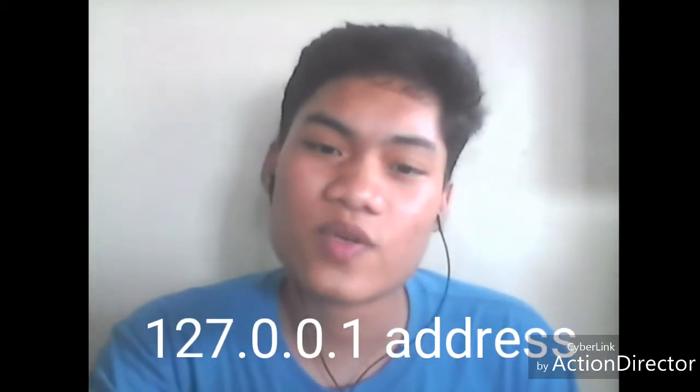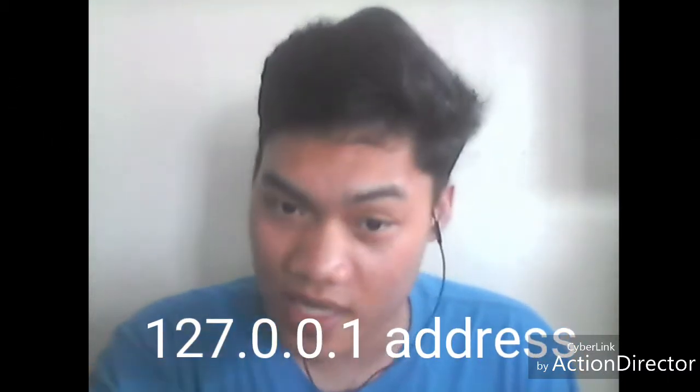So in 127.0.0.1, this is called the loopback address, meaning your computer's way of identifying itself whether or not it has an assigned IP address.